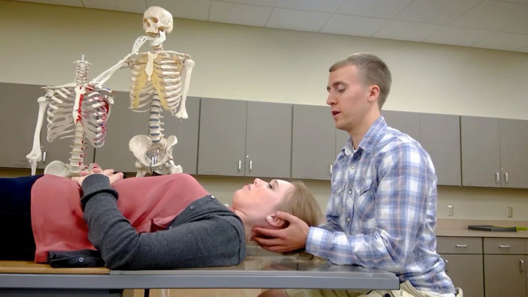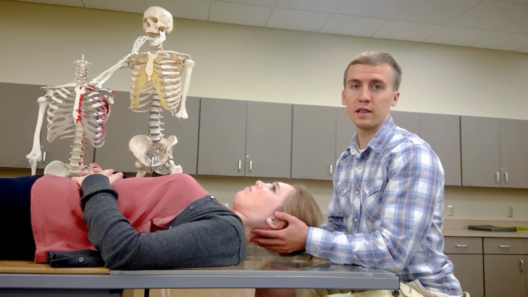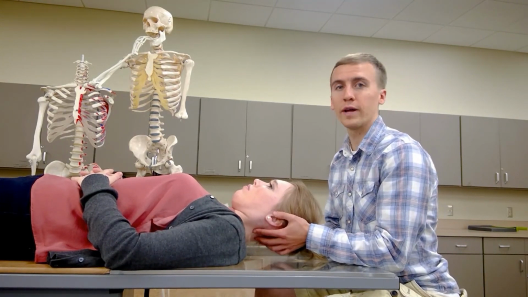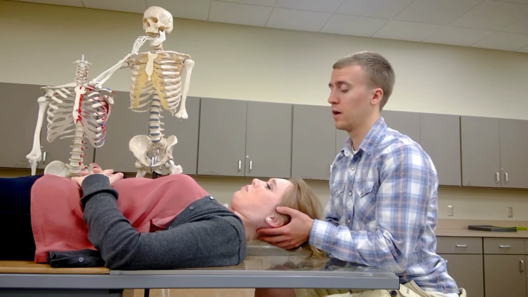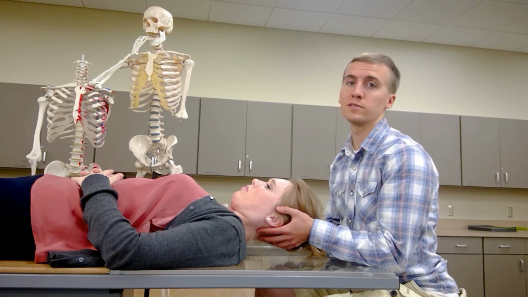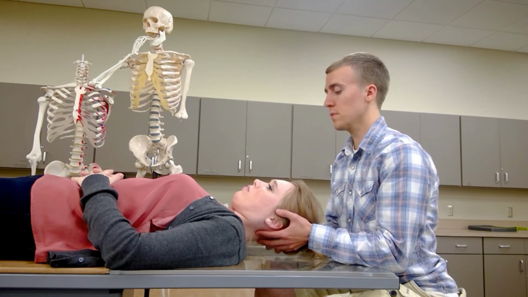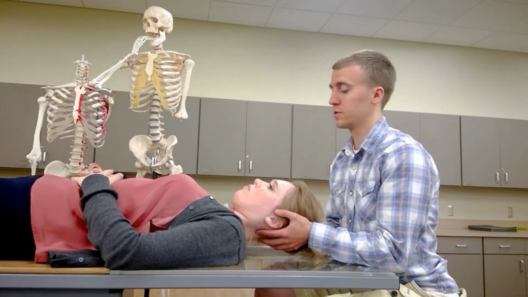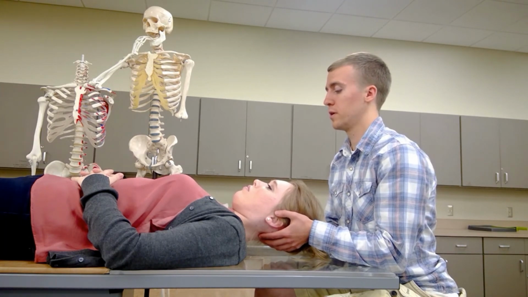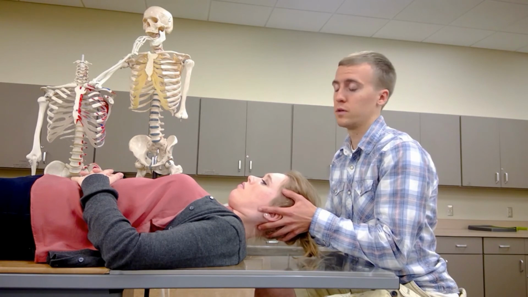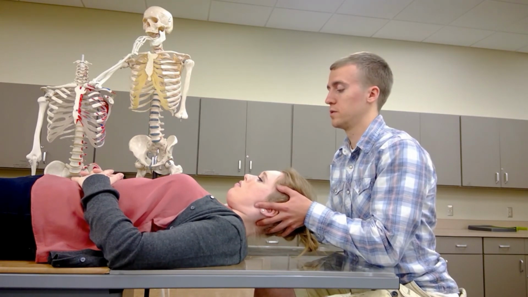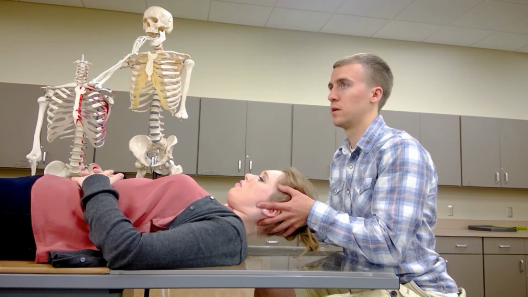Okay, so we had side bent right, rotated left so far as the OA diagnosis. Now to treat it, we need to find whether it's a flexion or extension dysfunction. Before that was all in neutral. So now we're going to put the OA into flexion, and I'm going to use the translation of the occiput to figure out whether or not this is a flexion.